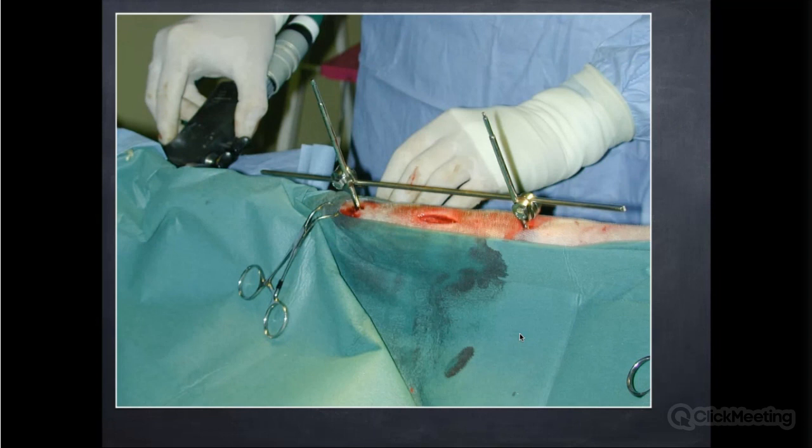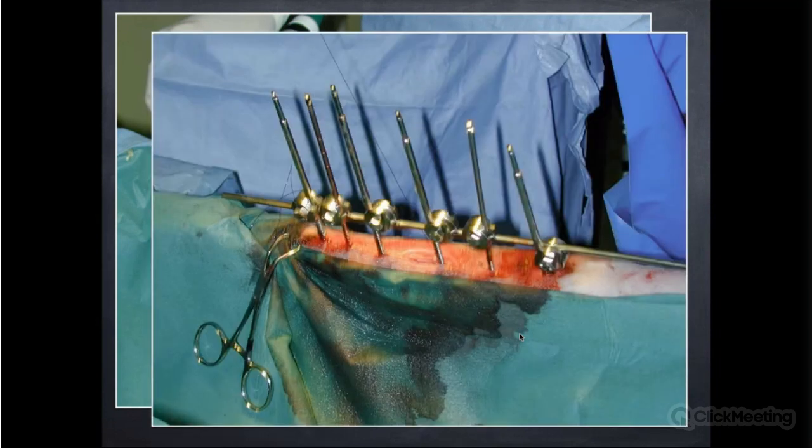At this point, whatever technique you like is good. This is not just for plating, not just for external fixation. It's whatever technique you like.